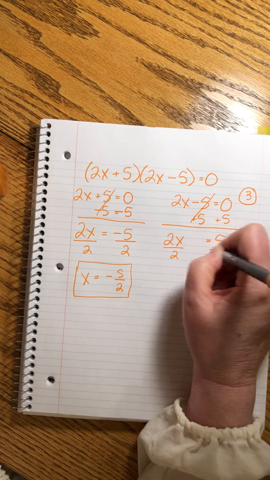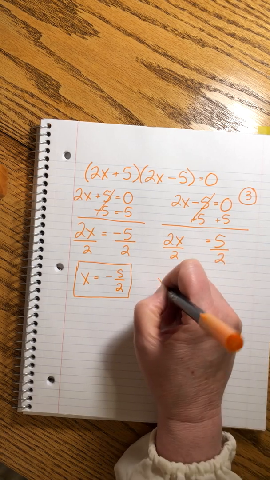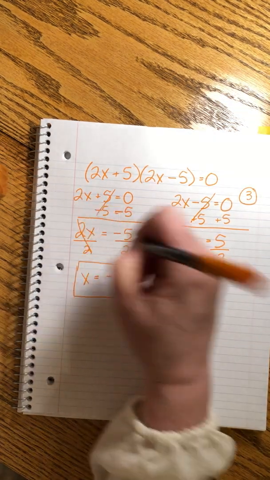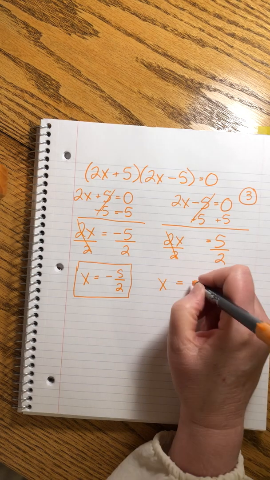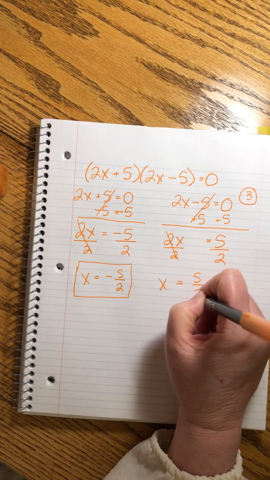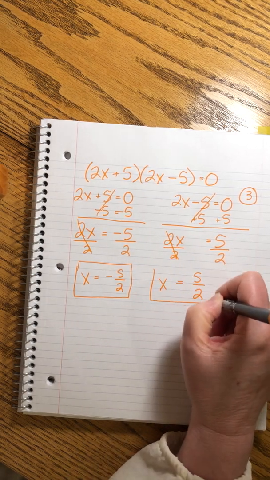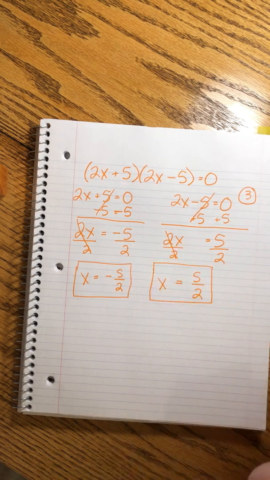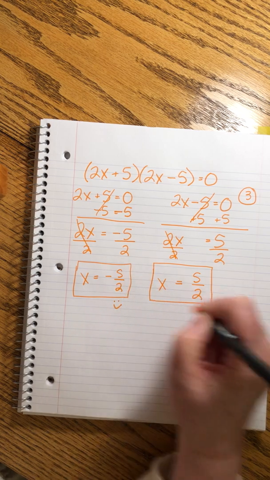And then we'll divide by 2. And we'll get x equals, here, let's cross those out, x equals 5 over 2. Yay! These are the right answers.